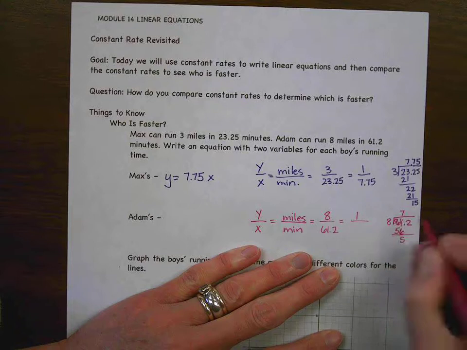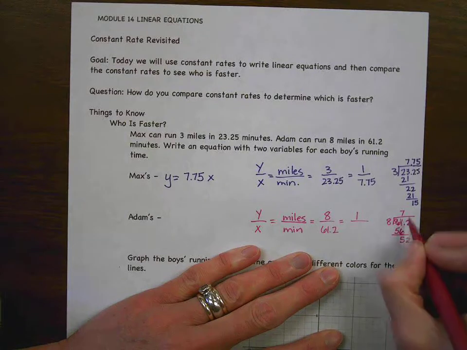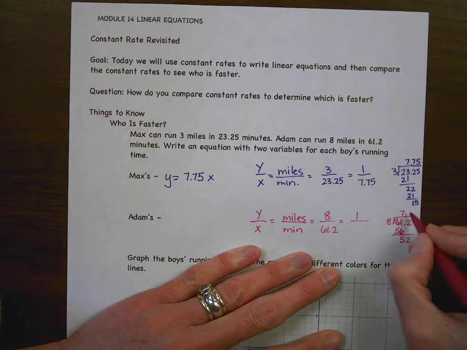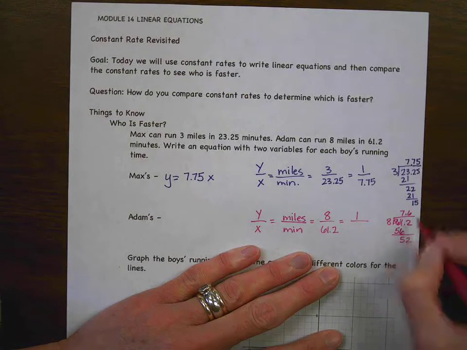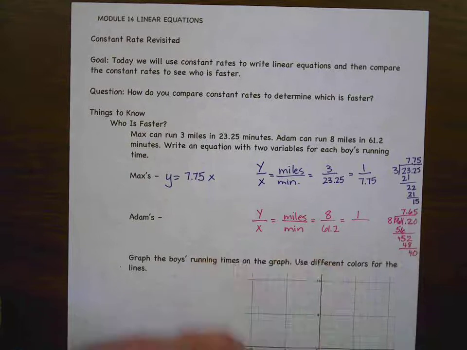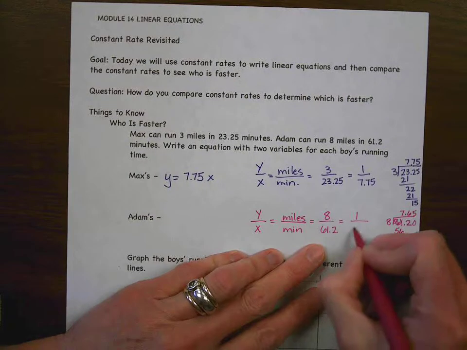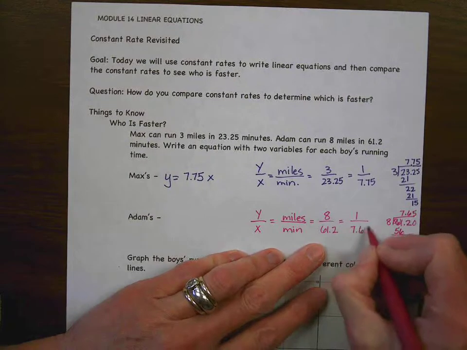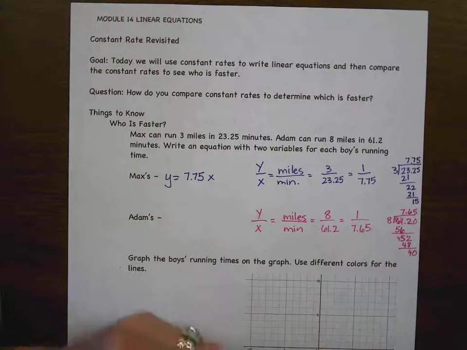It's not fun. And so then we get 5, bring down the 2, and that goes in there 6 times, 48, and 5. So it takes Adam 7.65 minutes to run 1 mile.